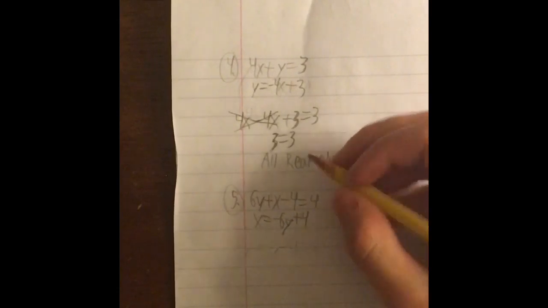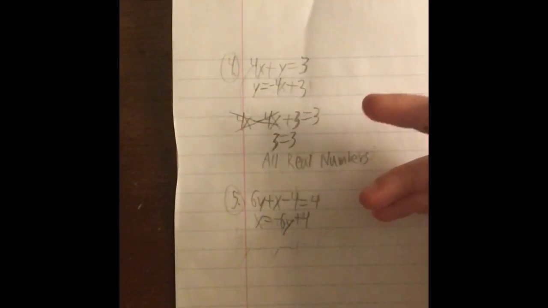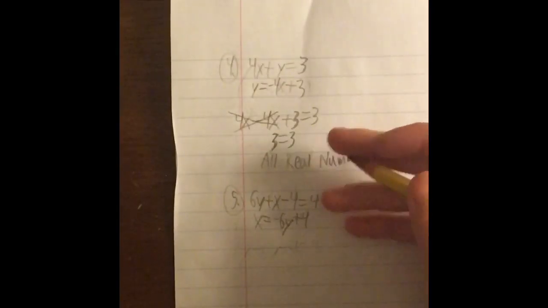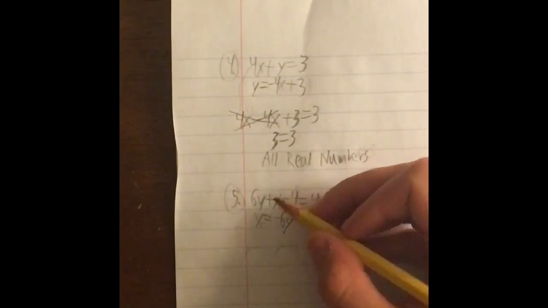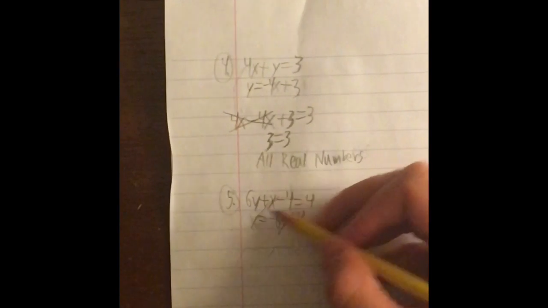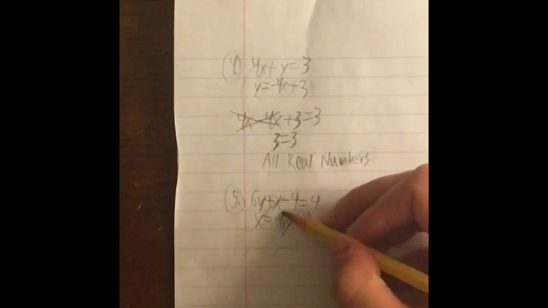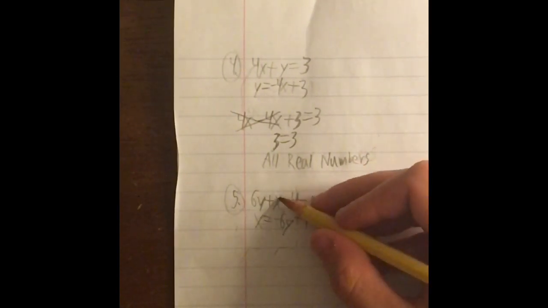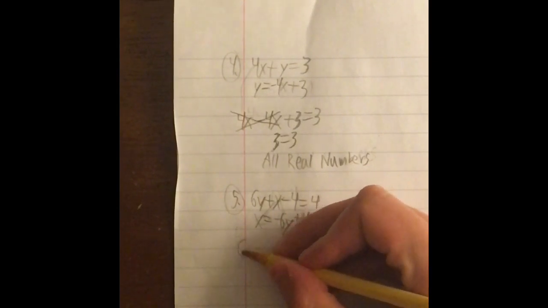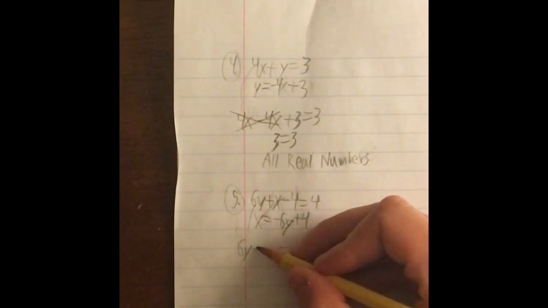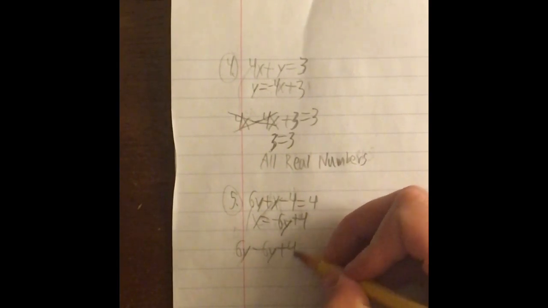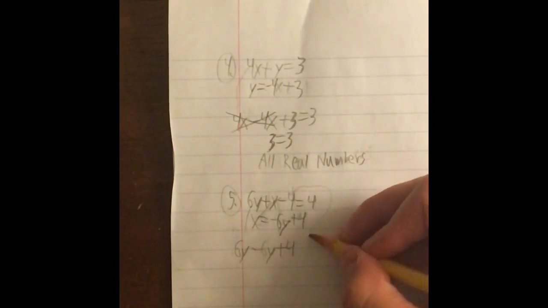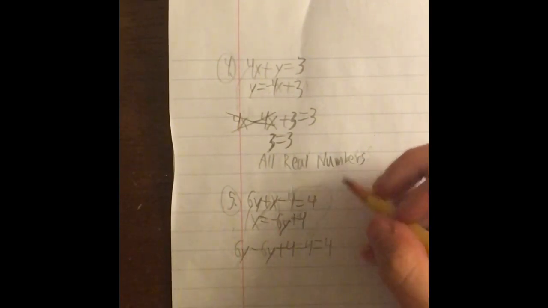This next problem has an extra digit, which you can tell is the difference, but there's more to it. So you can obviously see the x's here. This is clearly going to go here. It's going to substitute into here. So we're going to get the 6y from here, minus the next 6y, and then plus the 4 here. And then this negative 4 is going to go right here. It's going to equal another 4.